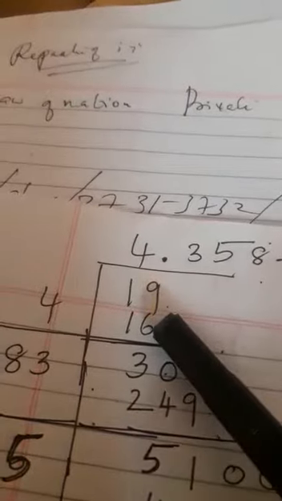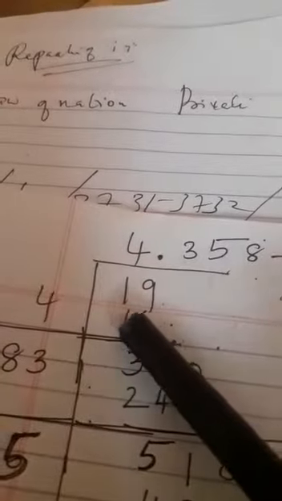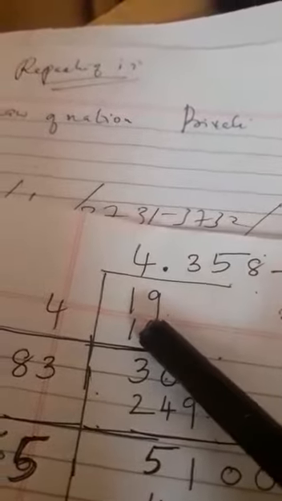9 also you cannot put, because the perfect square which is closest to 19 is 16. So you select that perfect square and split it into 2. 4 into 4 you put it, you put bars like this, a horizontal bar and a vertical bar. So you put here 4, you put here 4, so 4 into 4 becomes equal to 16. You subtract 16 from 19 and you are getting 3.